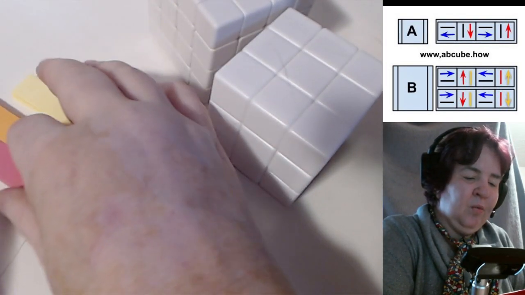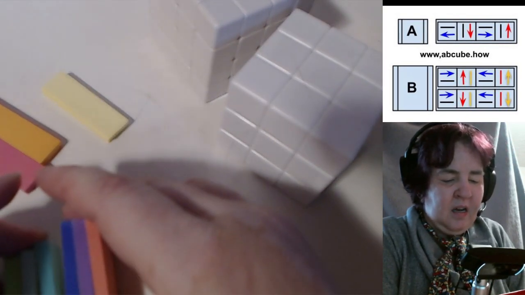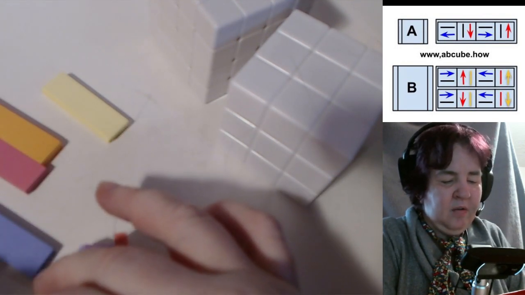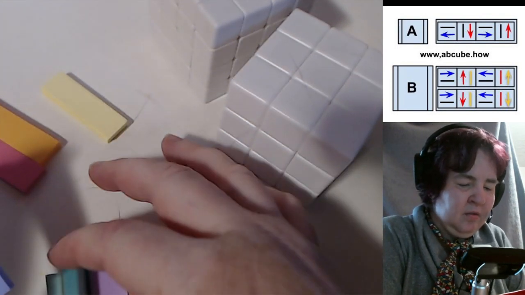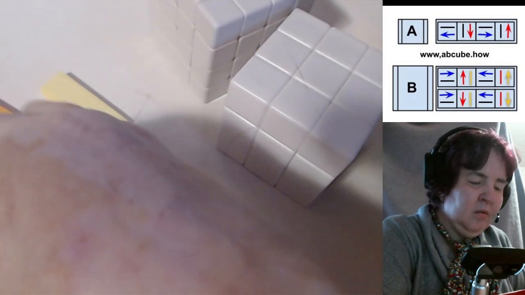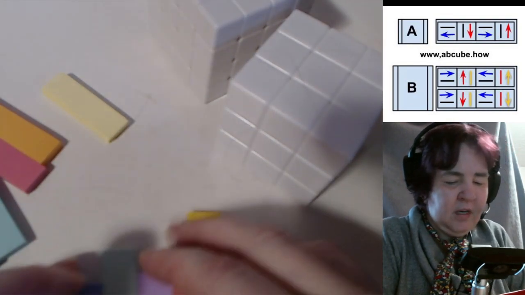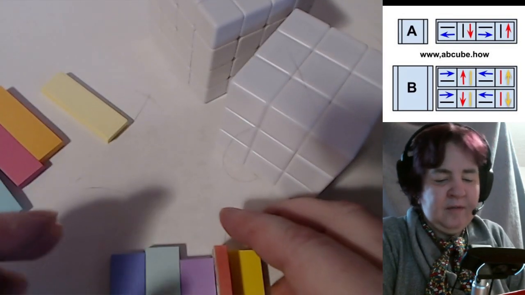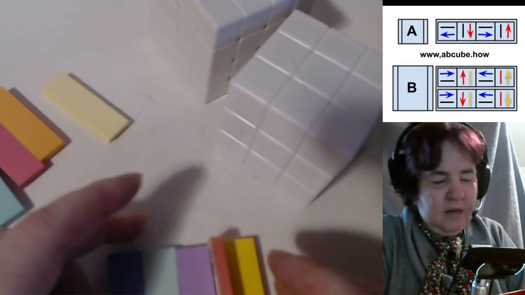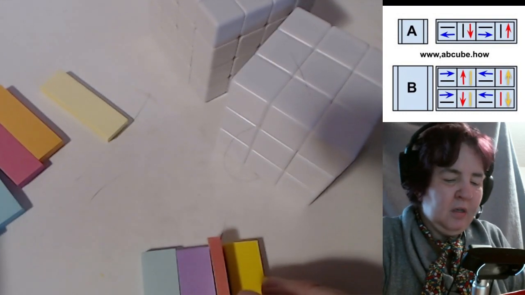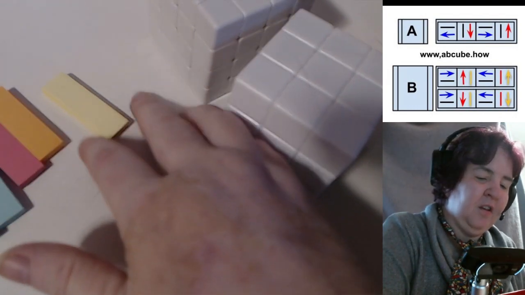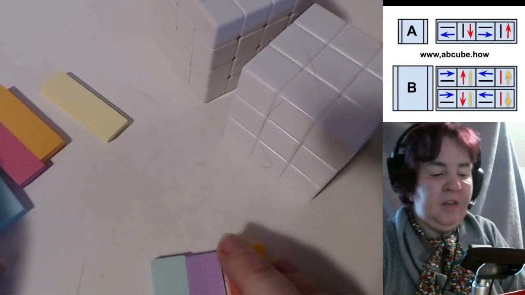I have orange and red. I have got blue and green. Is that blue? Is this a better blue? Blue and green. And I don't have a white, but I can use my purple as substitute white or substitute black, depending on which cube you have.